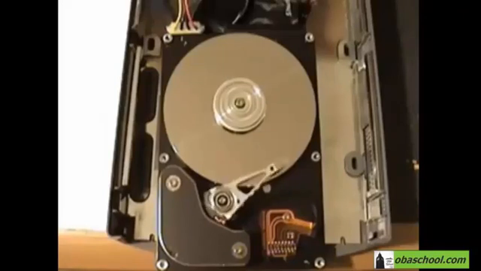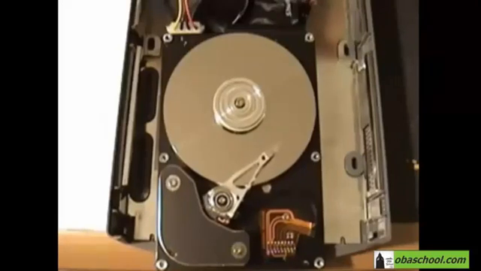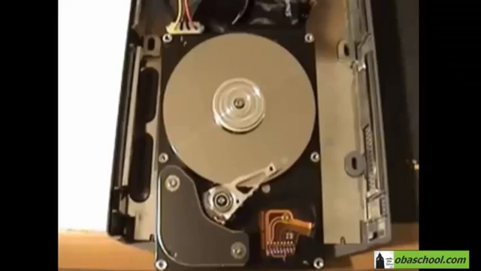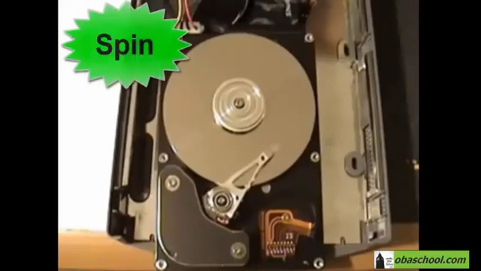And now look how it moves when we want to copy and paste. And always notice how the platters are rotating. The rotation of the platters in this way is called spin.